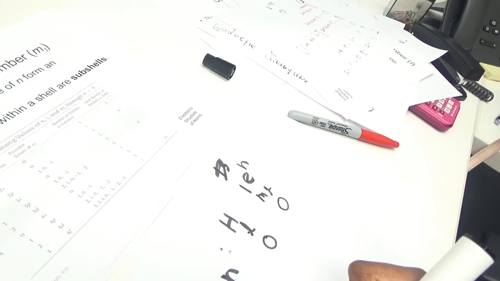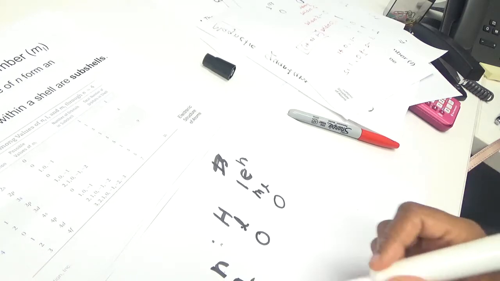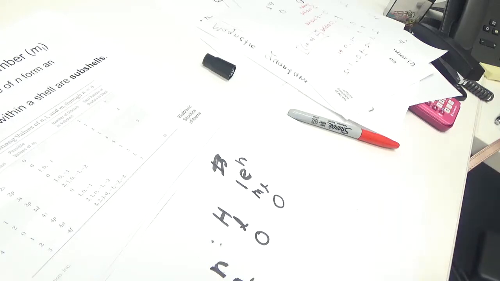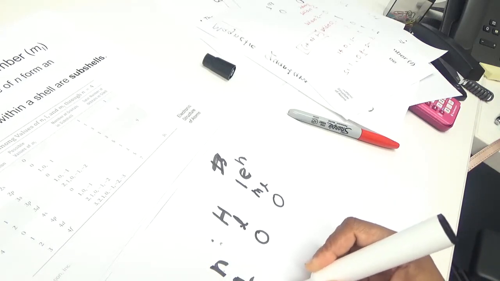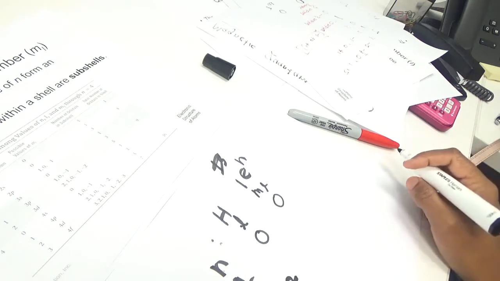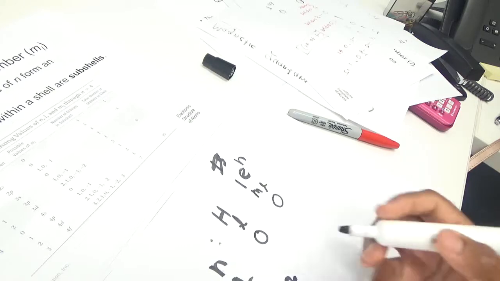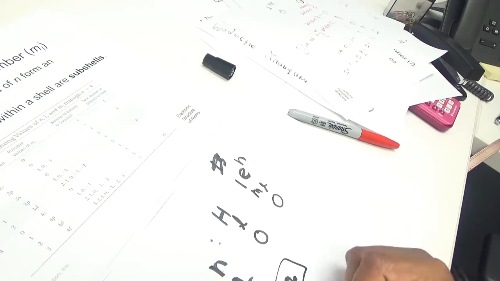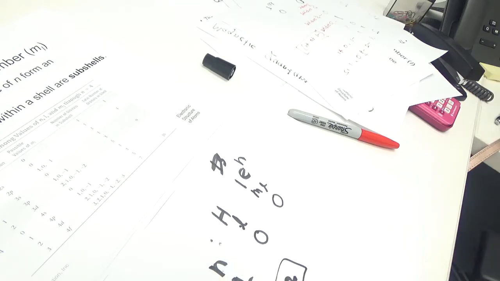Let's take oxygen. Oxygen has 8 electrons, and oxygen is in period 2, so n for oxygen is 2. So you may wonder how I know n is 2. In the periodic table, oxygen is in period 2, and any element in period 2 has 2 principal shells.